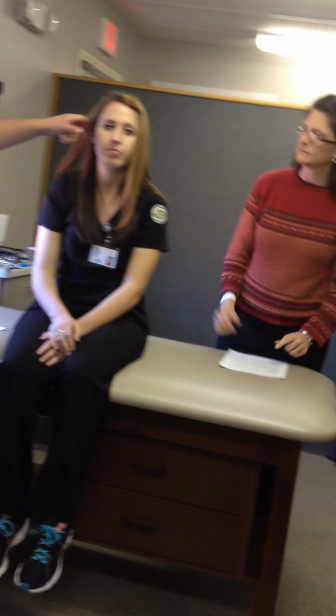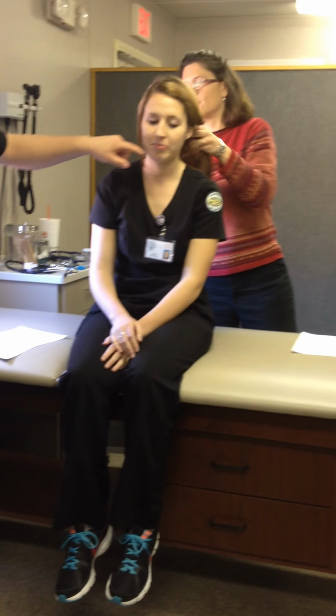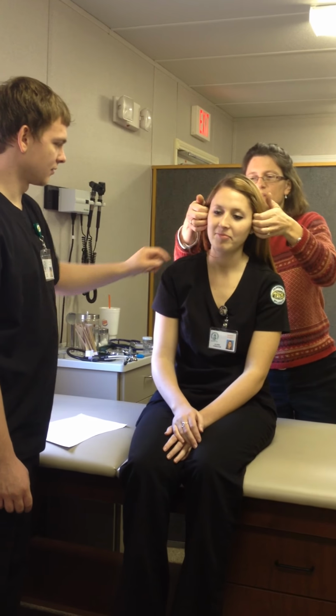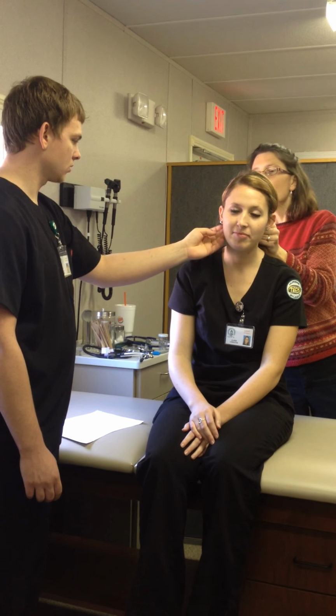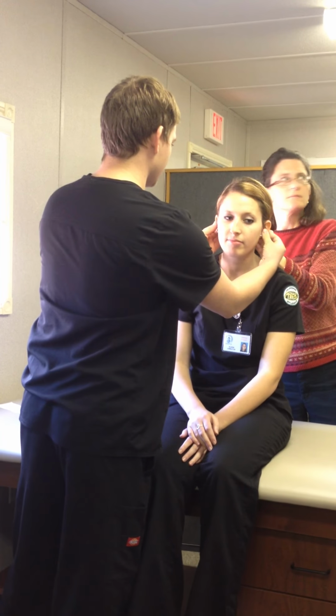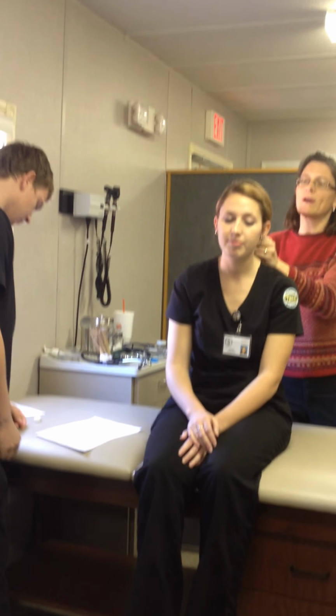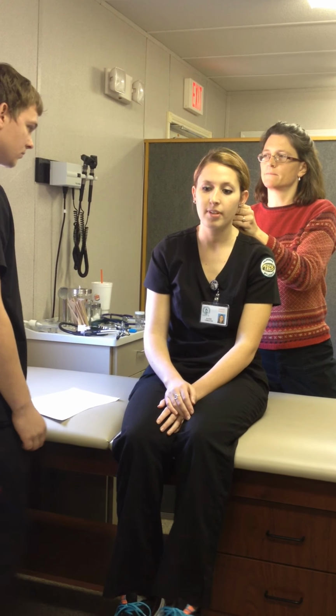Ears. Inspect and palpate the auricle, tragus, and mastoid process. This beautiful long hair. Show ears under there somewhere. There you go. And do it on both sides. Just do it at the same time. Bilaterally. Very good. Okay, so that's the pinna. Where's the tragus?